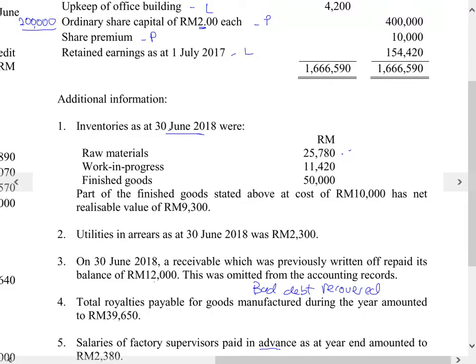Manufacturing, P&L, SFP. And SFP. Closing inventory, current asset. Appear both sides. Work in progress, manufacturing right at the bottom. Opening WIP, closing WIP. Will it also appear in your SFP? Yes. And finished goods in my SPL as well as in my SFP.